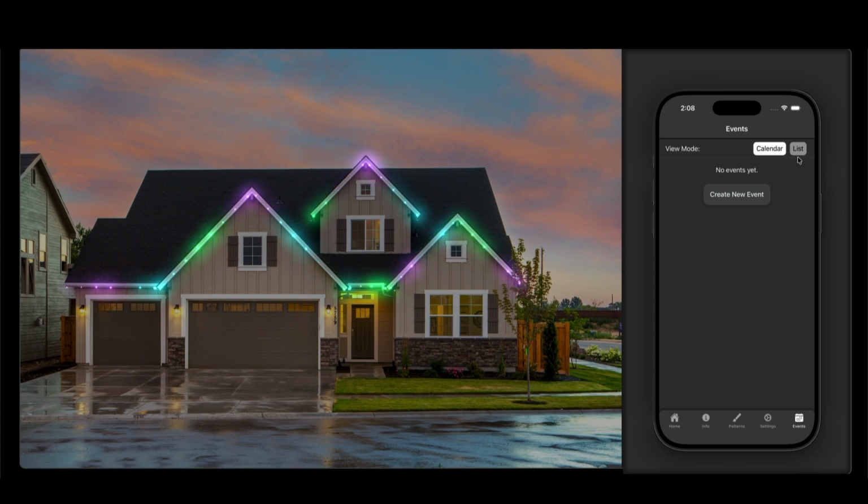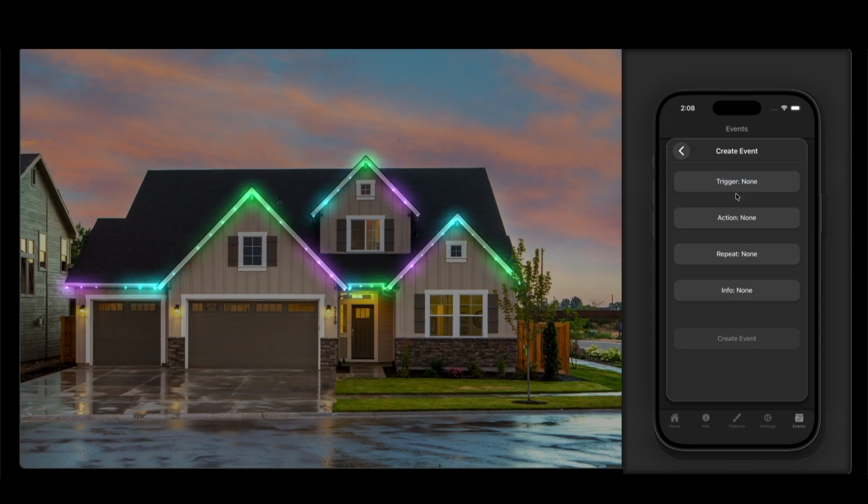Before we go over the 2 view modes, let's create a simple event to start automating our system and populate our list. To create an event, click the Create New Event button below the viewer. This will open the Create Event window. Here, we can see our new event has 4 basic properties: Trigger, Action, Repeat, and Info.